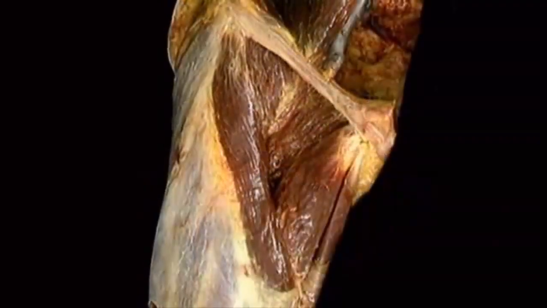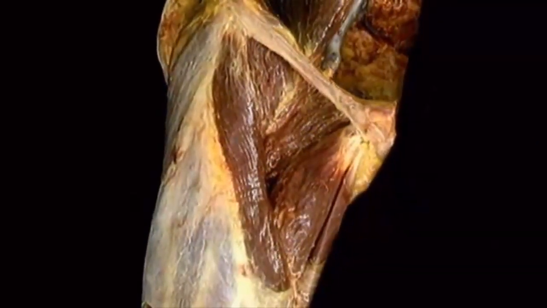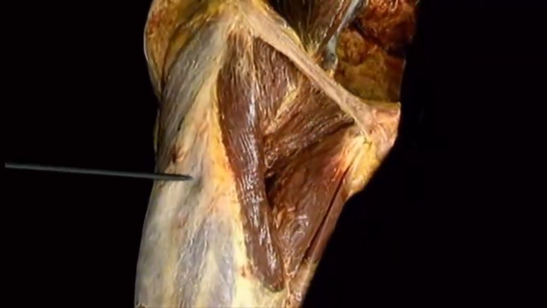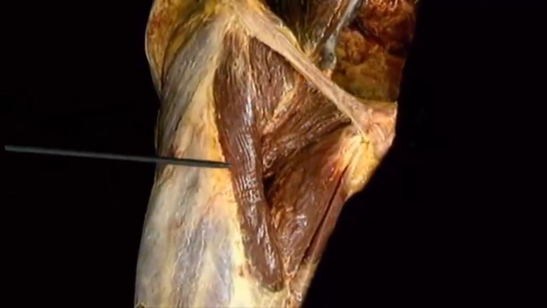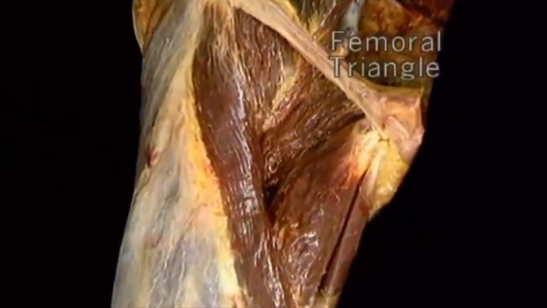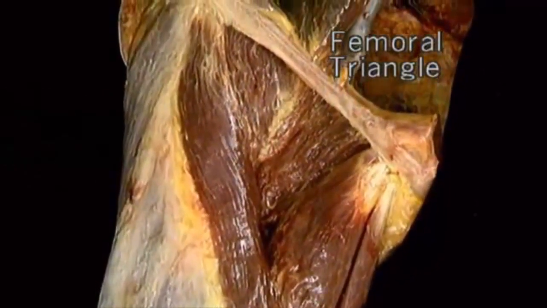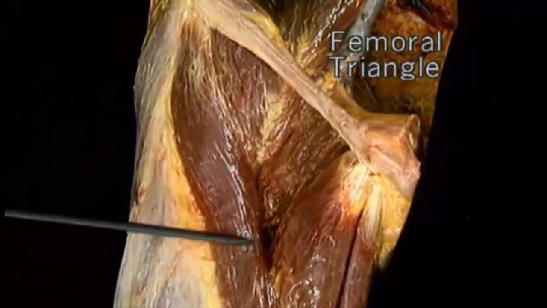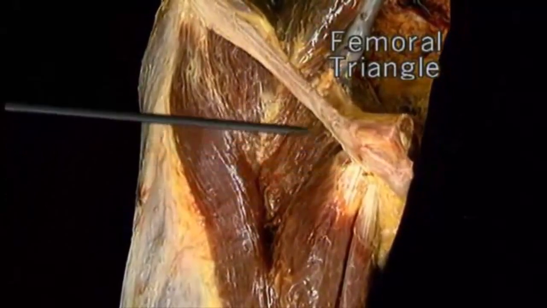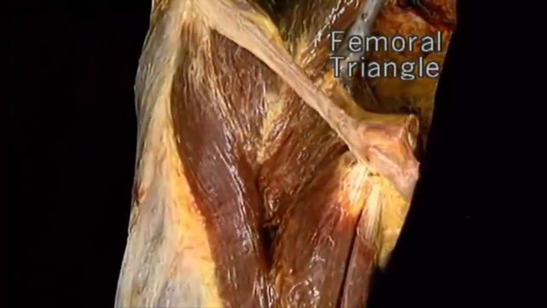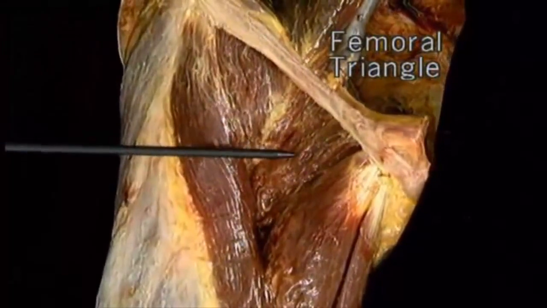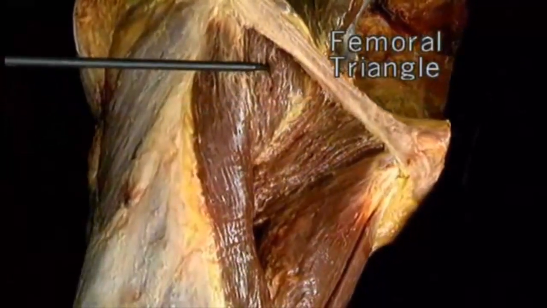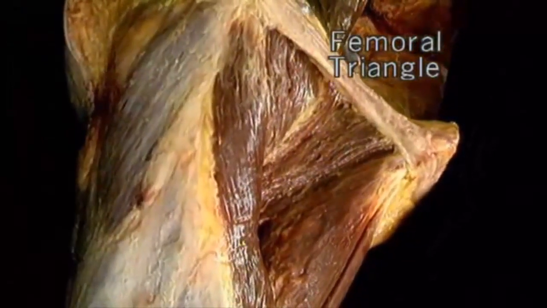Now let's add all the other thigh muscles to the picture and see the femoral triangle. Here the fascia lata has been left intact. Here it's been removed. The femoral triangle is the name given to this deep hollow. It's bounded by sartorius laterally, adductor longus medially, and the inguinal ligament above. In the depths of the triangle, pectineus, psoas major, and iliacus pass backward toward their insertions.